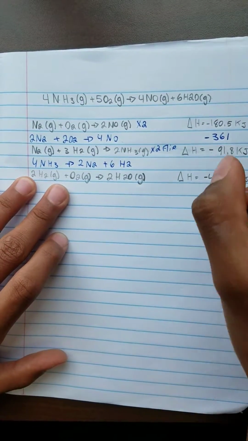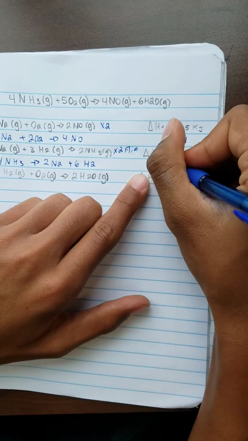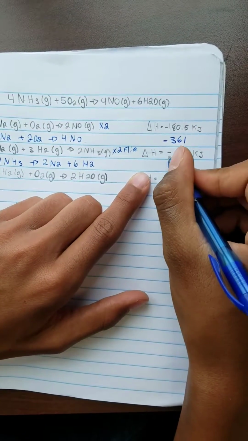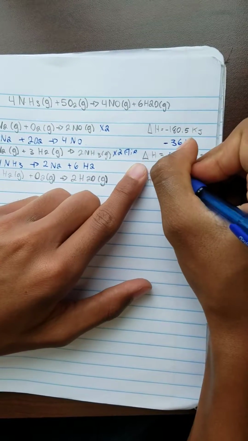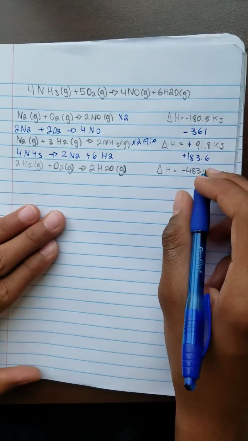We also want to do the same thing, so multiply 91.8 by 2, and you get 183.6. And then you also want to flip the sign. So this is a negative sign, we're going to flip it to a positive sign. So this is a positive 183.6.